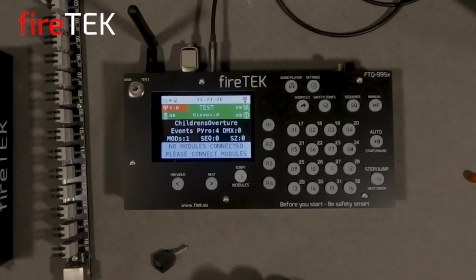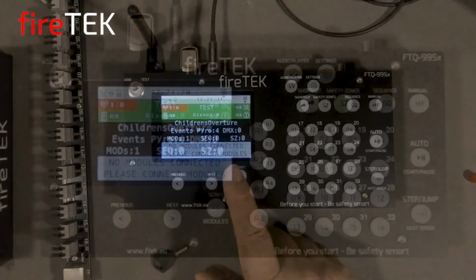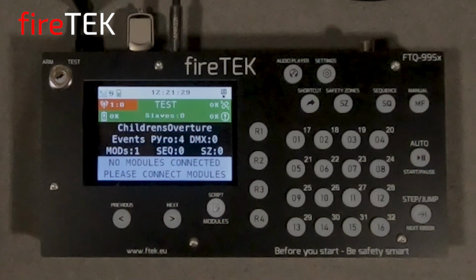So from the USB drive, it reads the script and it gives us the name of the script, which I had titled Children's Overture, based off the music selection used for the script. It also provides details of the script. So it's telling us that there are only 4 pyro events, which is a very short demo with just 4 events. There's no DMX in this script. This script requires 1 module. There are no sequences, and there are no safety zones.